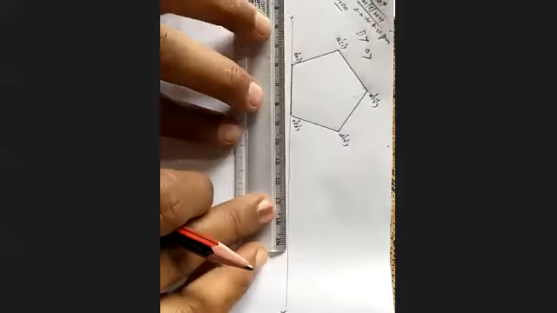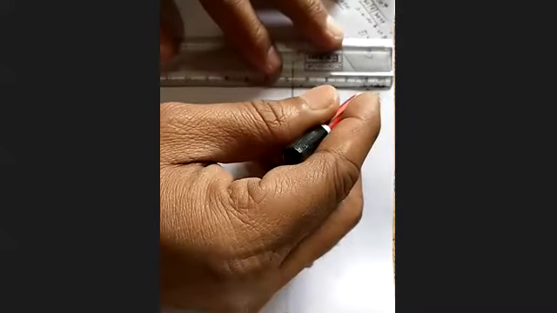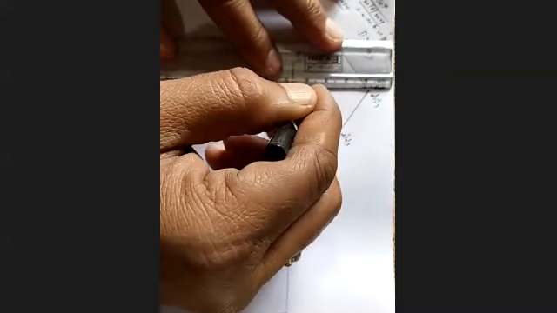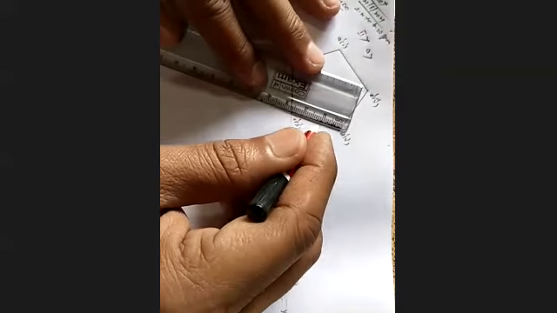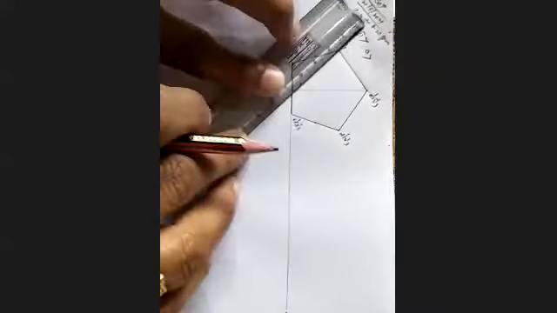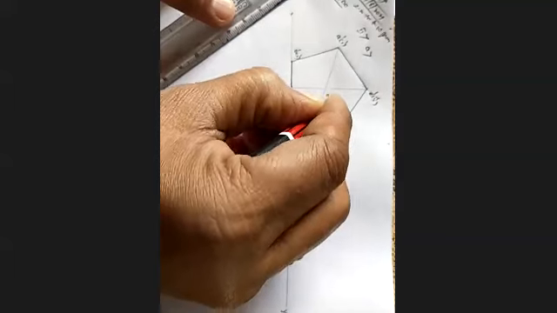Now, how to get the axis? Take the 12.5 midpoint, I already told. The side opposite is a corner. Take one more midpoint. Any two intersection points are enough. Join opposite to this. Mark this as O dash, O1 dash. Project it.